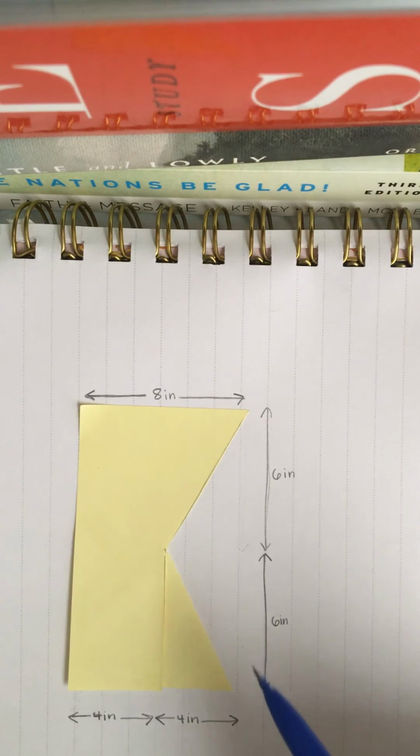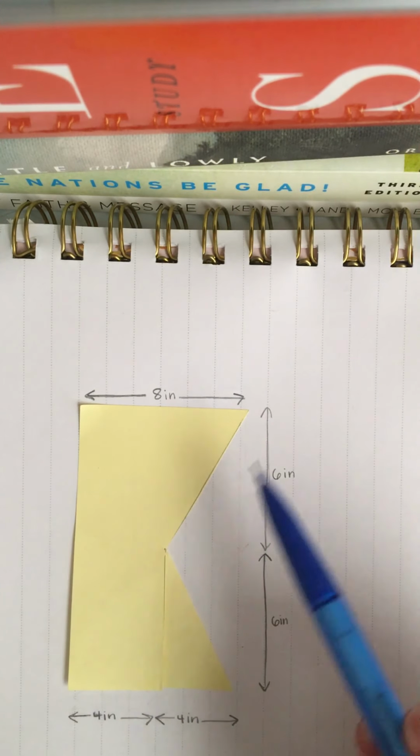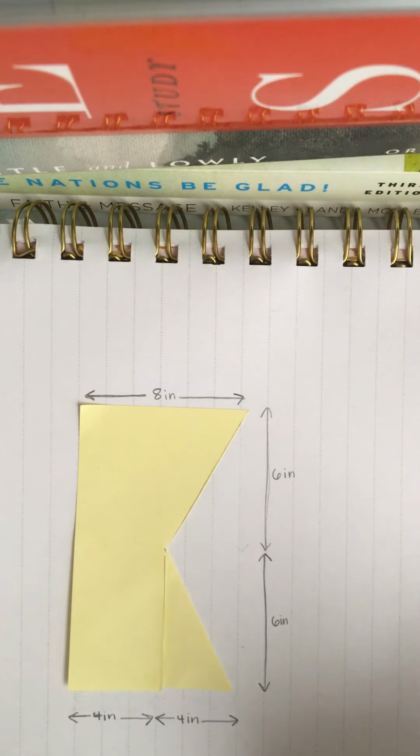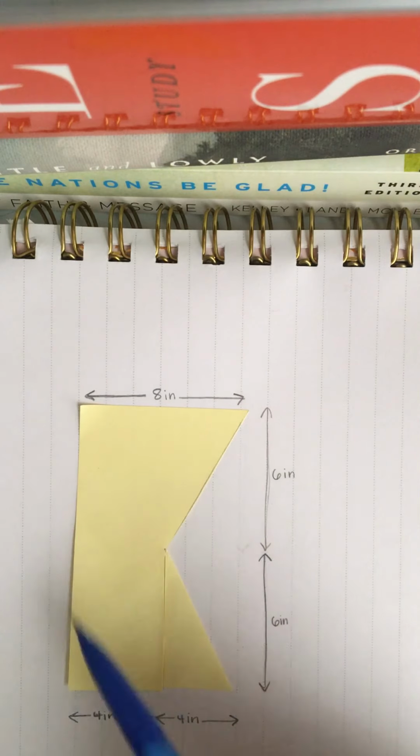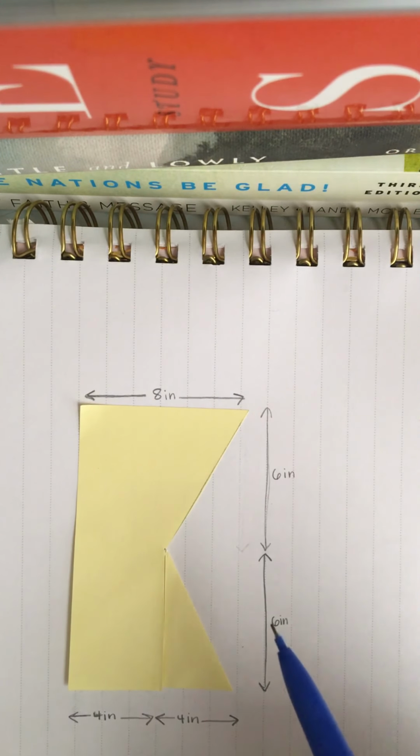So if we're thinking of it as a flag, how much material is used on here? You can think of your favorite team. My favorite team is U of L, the Cards, because I go to Louisville. But you can envision right now your favorite team on this flag. So I'm trying to make a flag, but I need to know how much material I need to get.